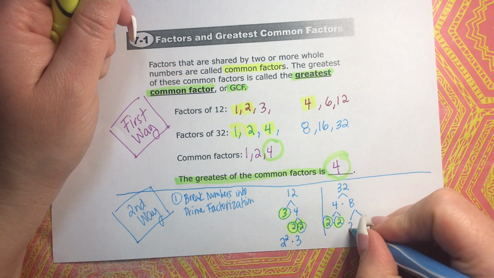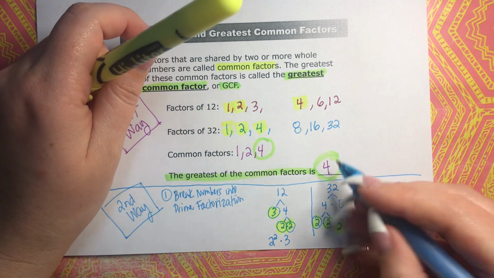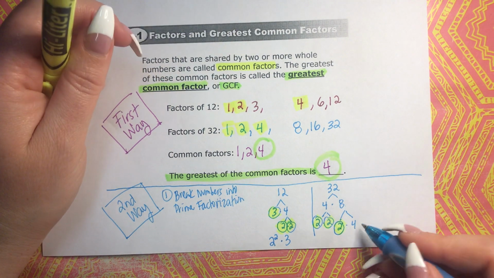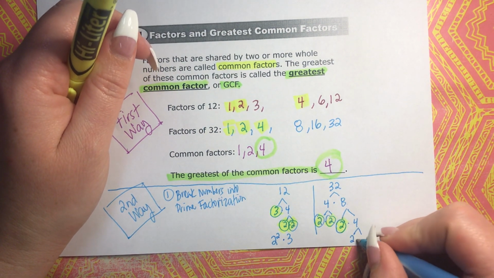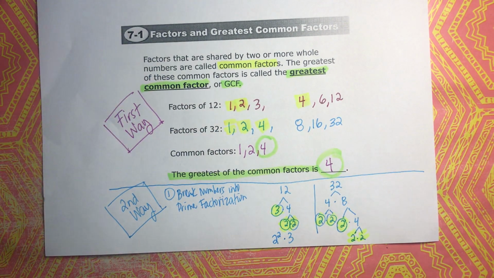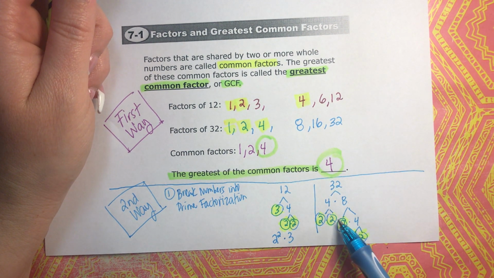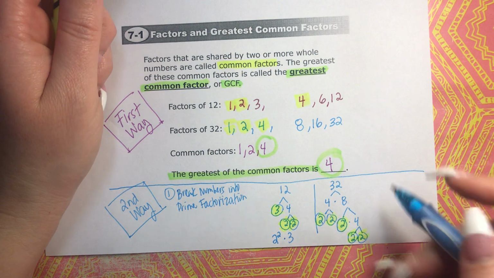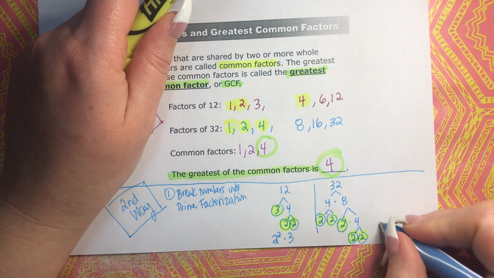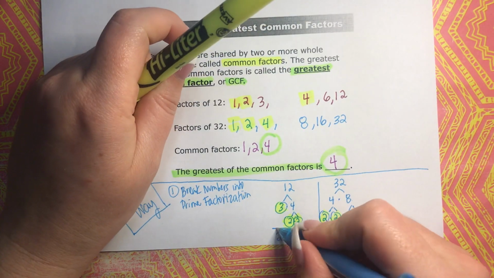And then 8 is the same thing as 2 times 4, and 2 is a prime number, so we're done with that one, but we still need to go with 4. 4 is composite. 4 is the same thing as 2 times 2. So now we have those, man, that's a lot of 2's. So what do we have? This is the same thing as 2 times 2 times 2 times 2 times 2, so it's 2 to the 5th power. Okay, so this is the prime factorization.